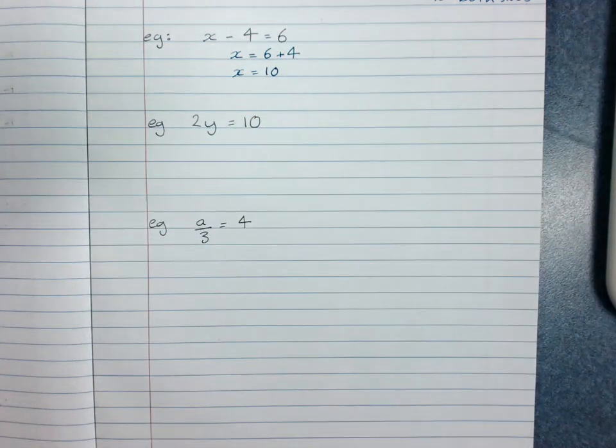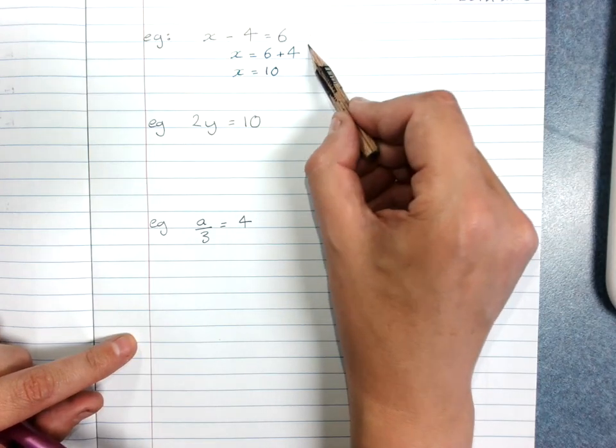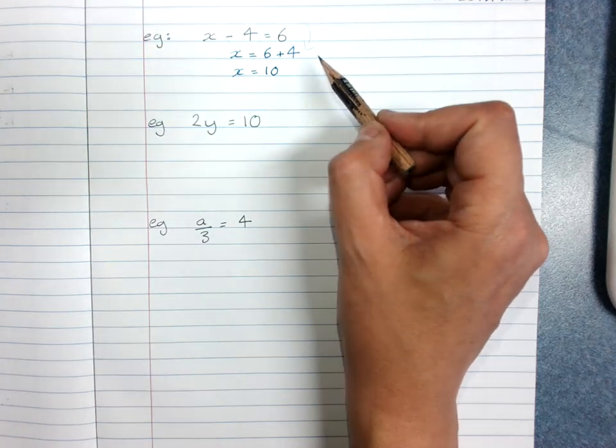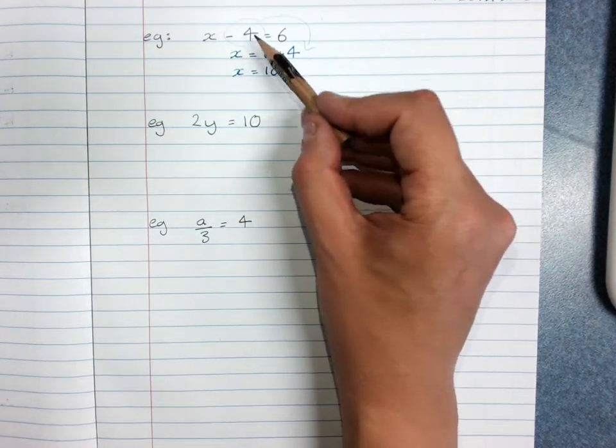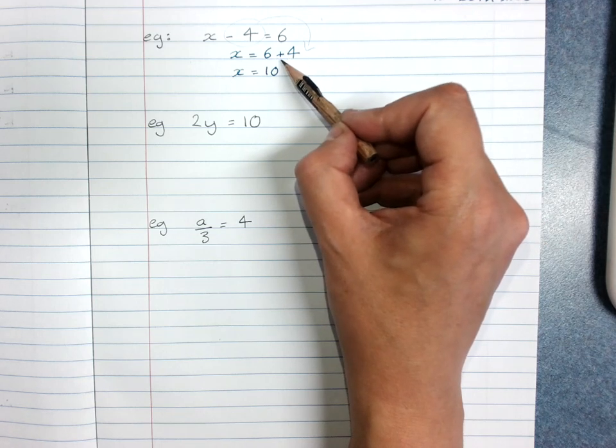Notice that what it looks like I'm doing is taking the minus 4 and putting it behind the number that's here. Oops, sorry about the light there. Taking the minus 4, putting it behind this number and changing it to a plus.